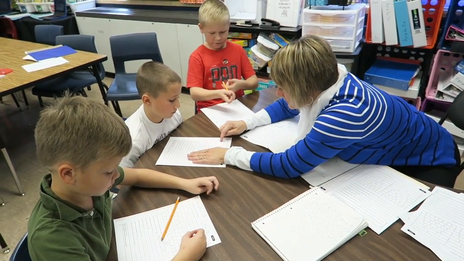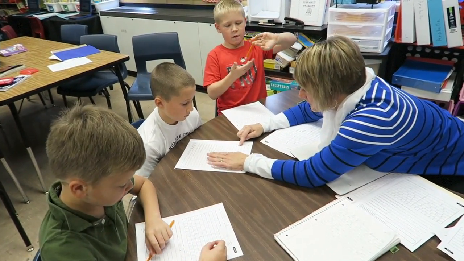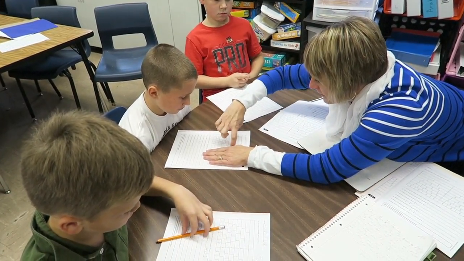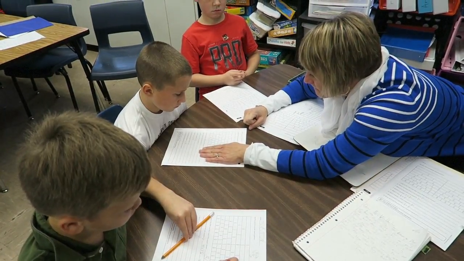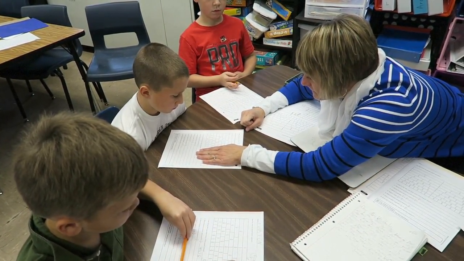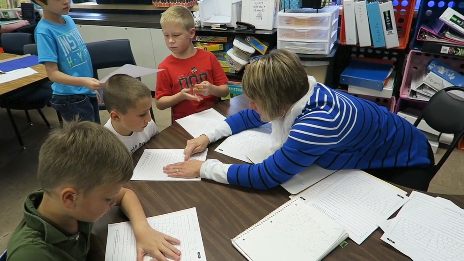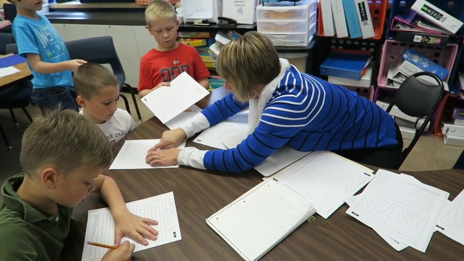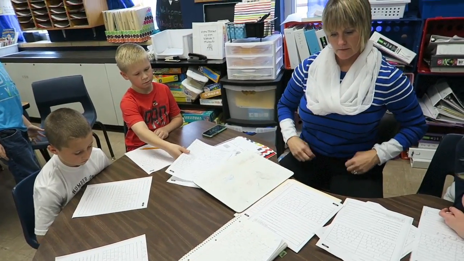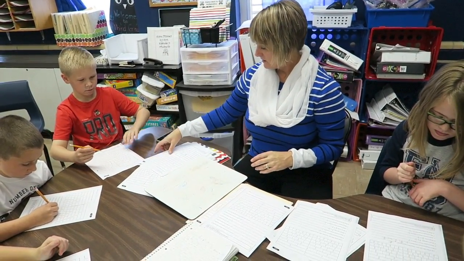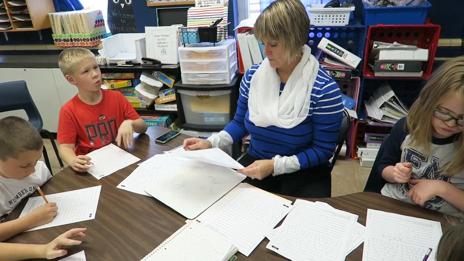We'll find something else that's equal to 1 half of the bar. This much. Is 2/4 equal? Yes. So write that on the line, please. 2/4. All right. Now I want you to find one that's equal to 1/3. Can you find a fraction that's equal to 1/3?